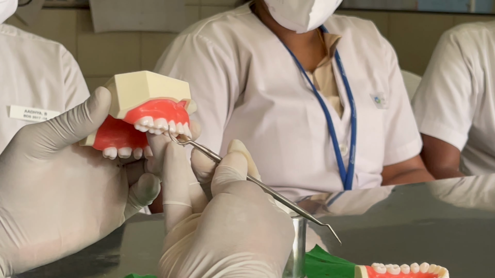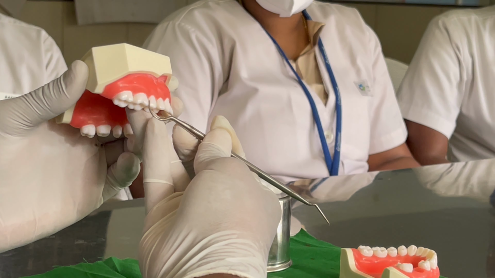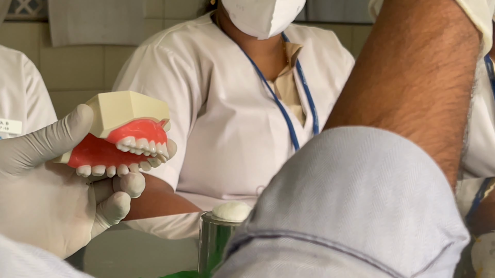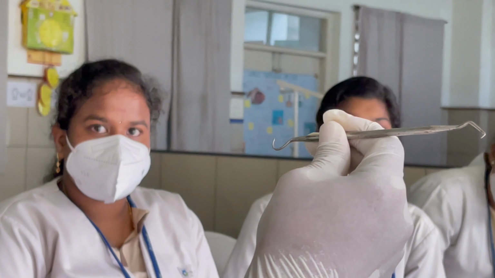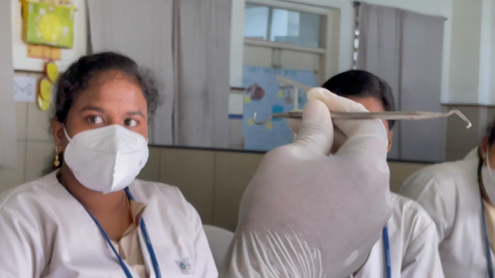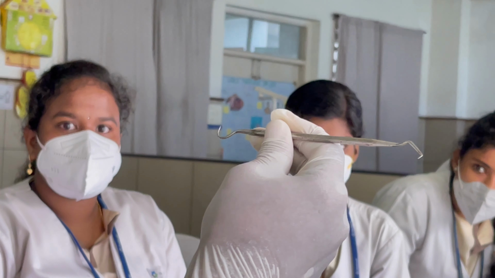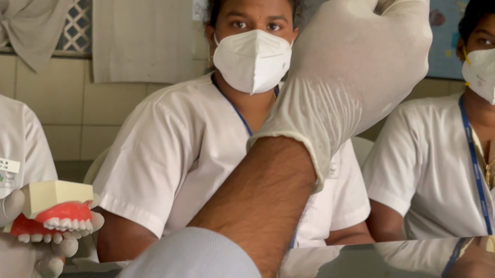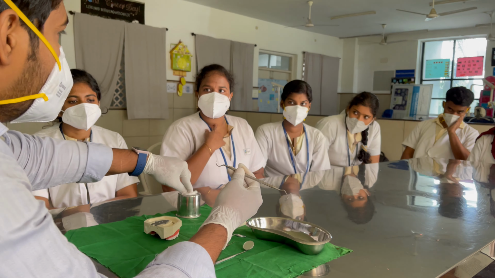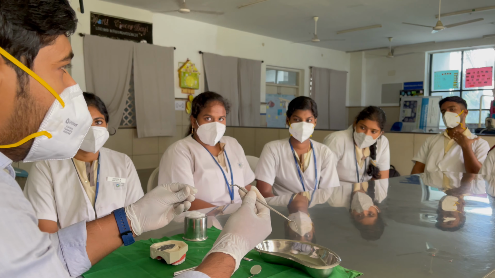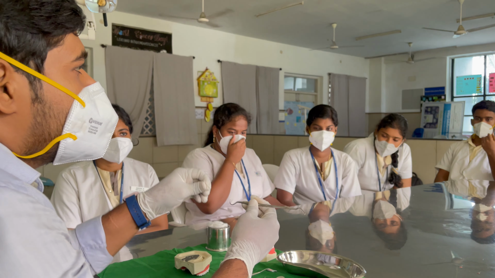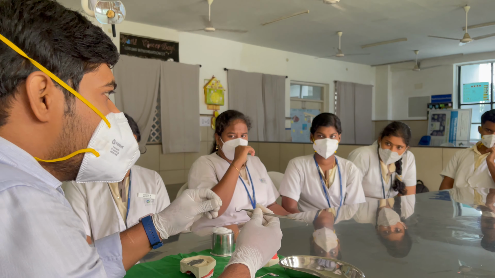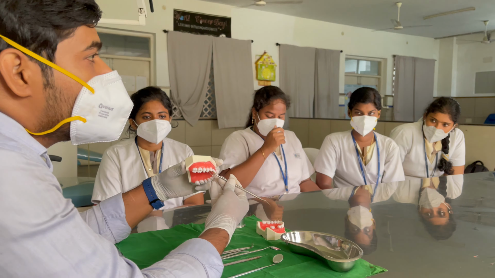When you pass the probe and look under the light, if you find debris, we give score 3 because the debris is seen in the occlusal 1/3 itself. If not, take a cotton, wipe out the debris, and then go for the next tooth.